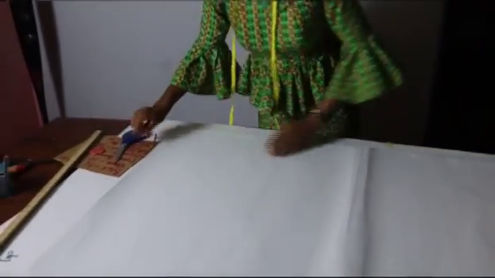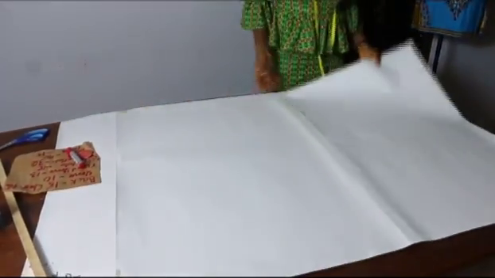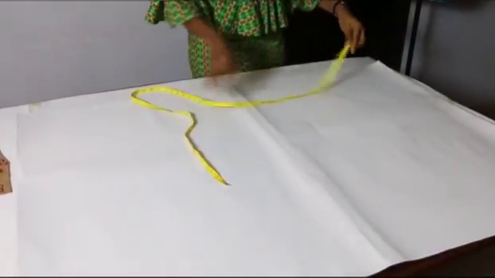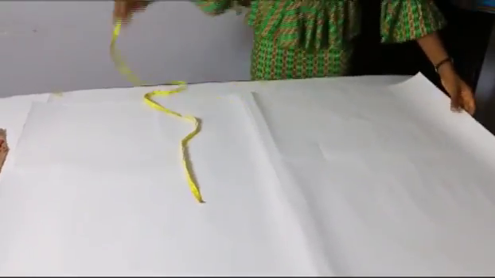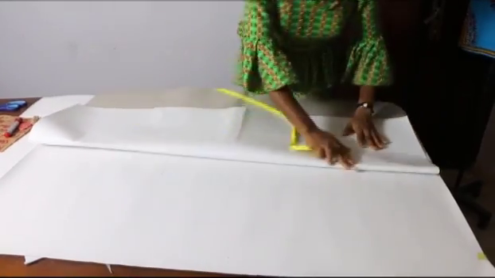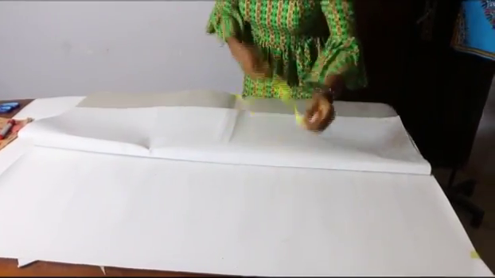And you see how easy it is to achieve the male basic bodice. So assuming this is your fabric, just assume this as your fabric. I just want to cut out the measurements I'll be needing for this draft. You just take your tape rule this way. Remember, this will be unfolded this way. So this is the front bodice, this is the front panel.